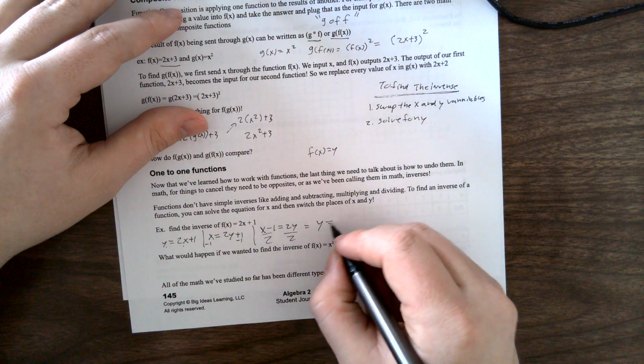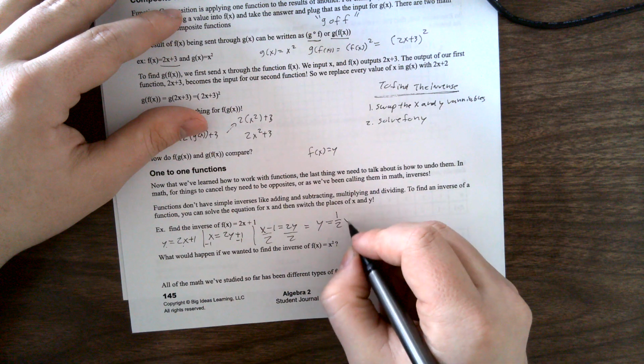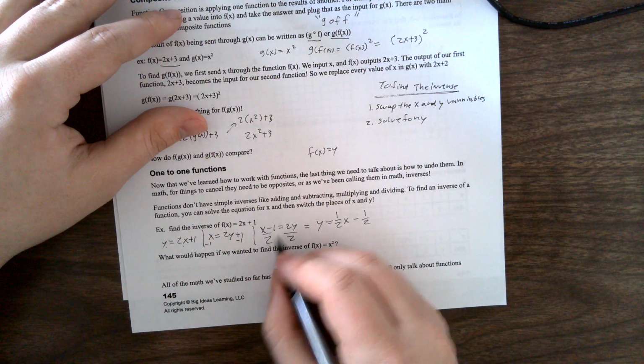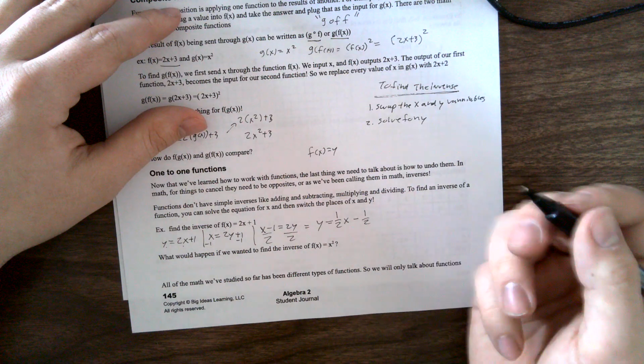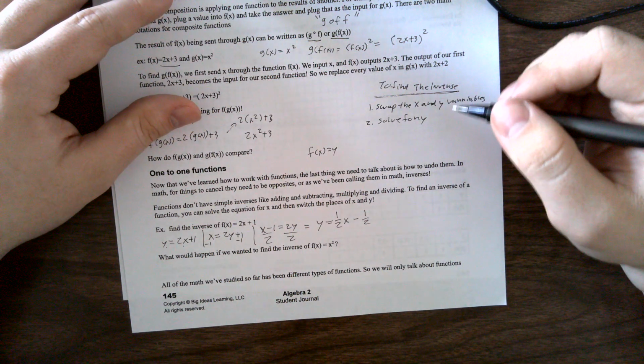We get y is equal to, we'll just call it 1/2 x minus 1/2. So we get the minus 1/2 from here. There's really a 1 in front of the x, 1 over 2, and so we get that 1/2. So y equals 1/2 x minus 1/2.